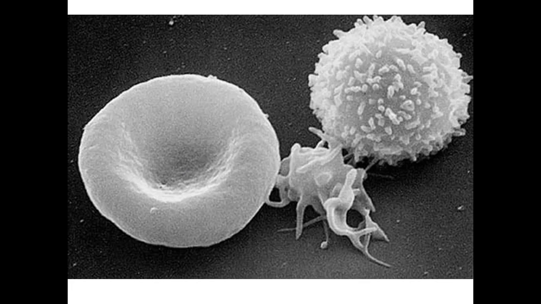As the relative amount of hemoglobin in the red cell decreases or increases, the area of central pallor will also decrease or increase. The main function of erythrocytes is oxygen transport.